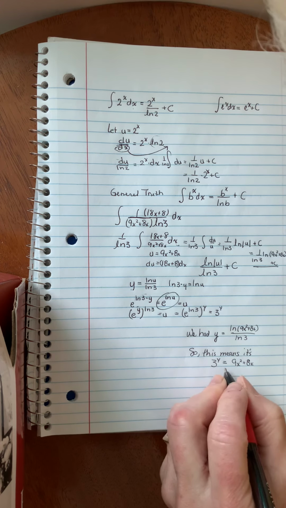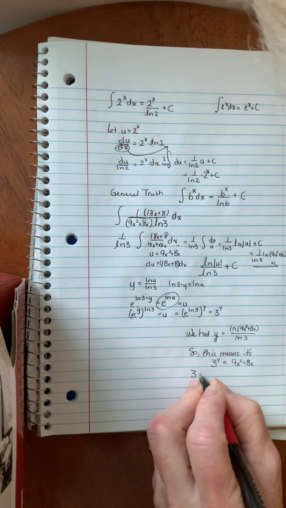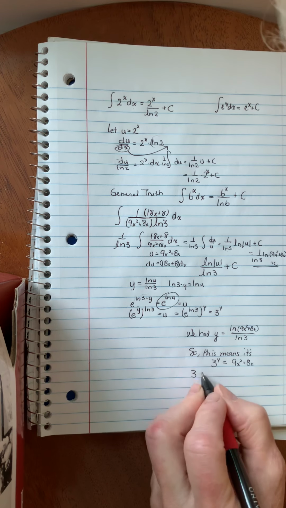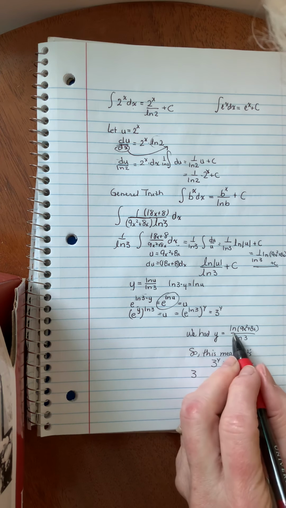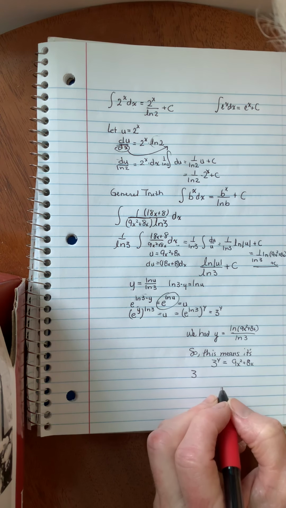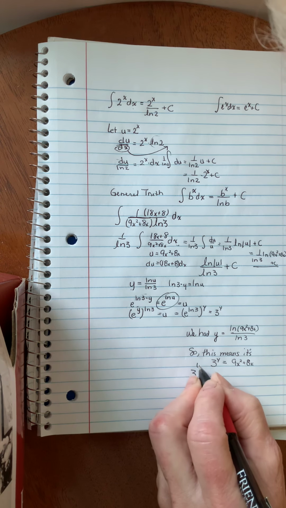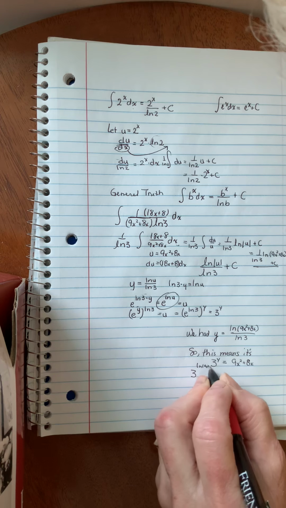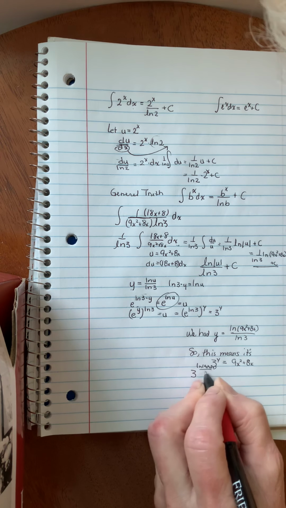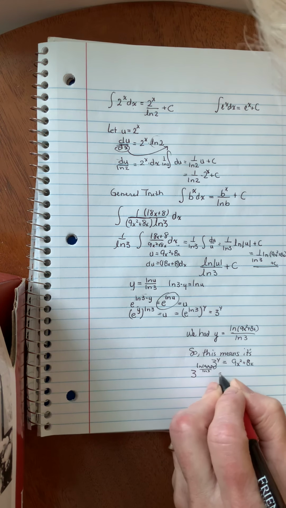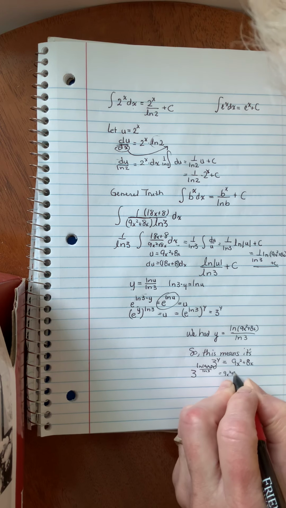So 3 raised up to the ln 9x squared plus 8x over ln 3 is equal to 9x squared plus 8x.